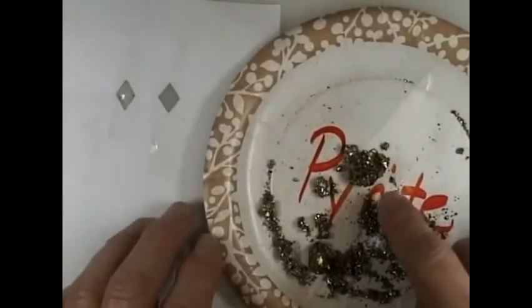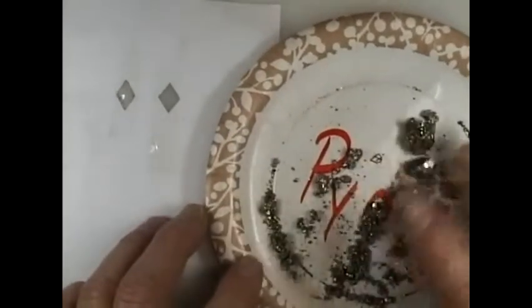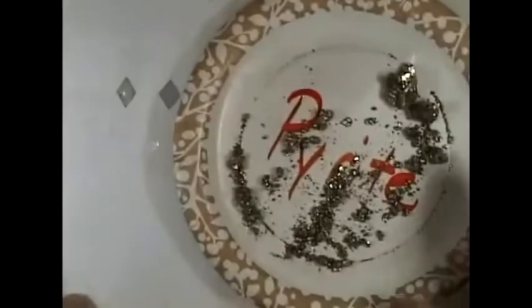And don't walk around the room. The reason these are empty is because people have been spilling them, I think. I'm going to carefully remove this and set it right here. And here's my pyrite. And here's my minerals. Now, you don't want these large pieces. It's the small stuff we're interested in, okay?